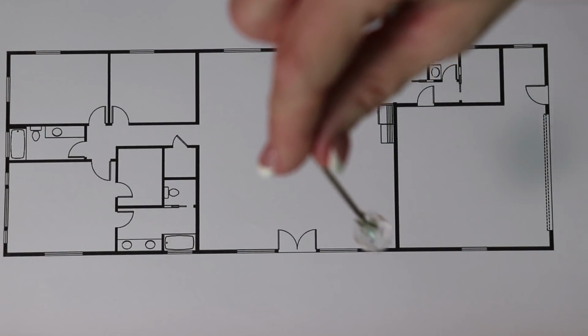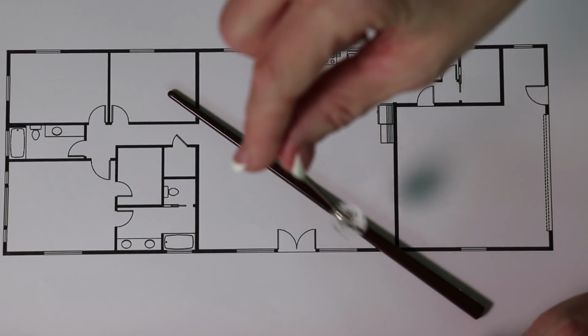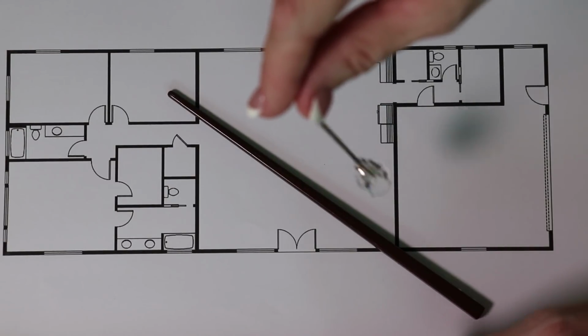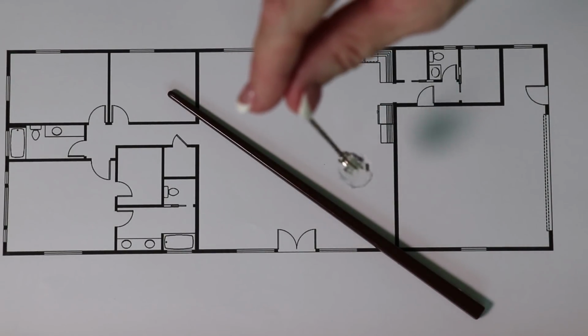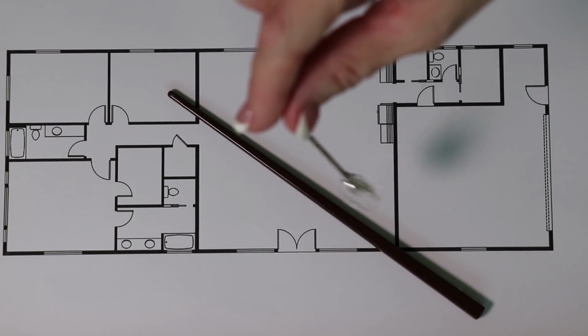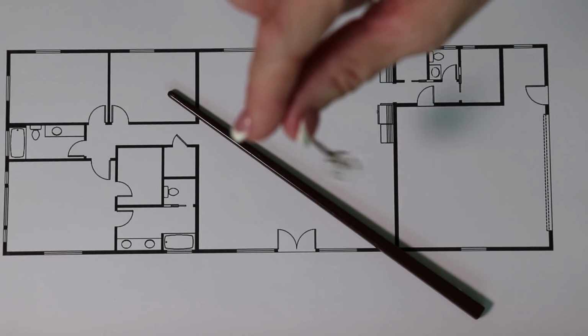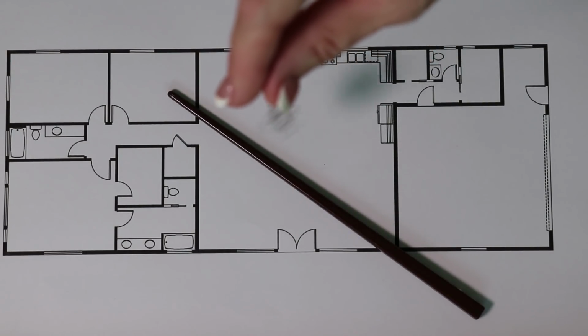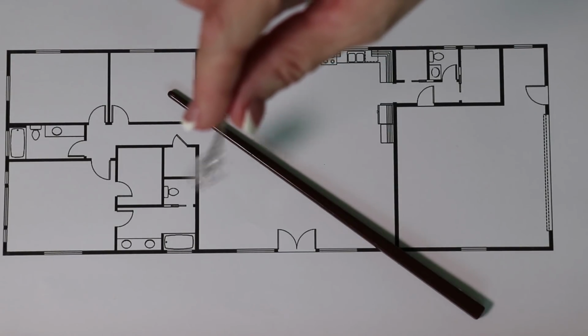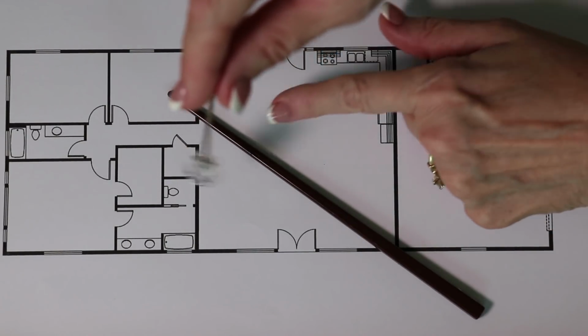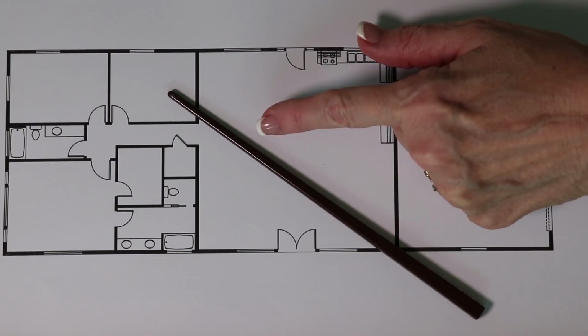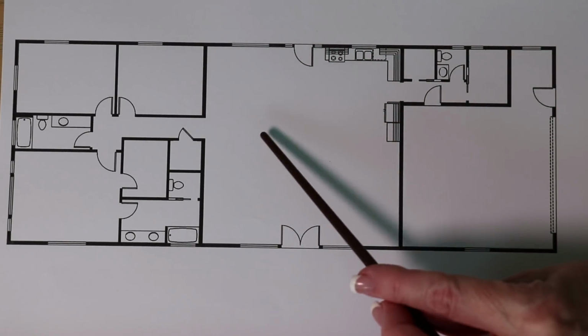So I would put a line on my drawn sketch along that line, and then I would ask it to show me the crossing point. Now you will see that there's a crossing point there, and so this right here is where my energy vortex is in that room.